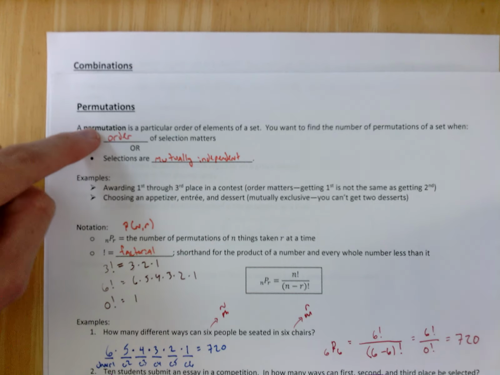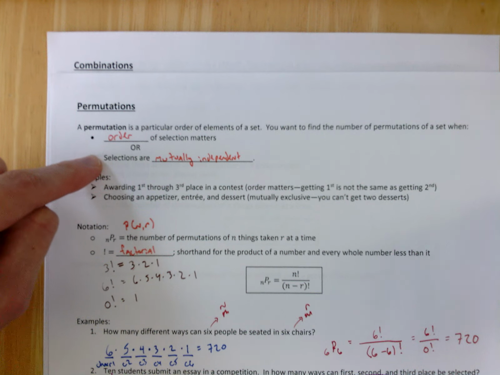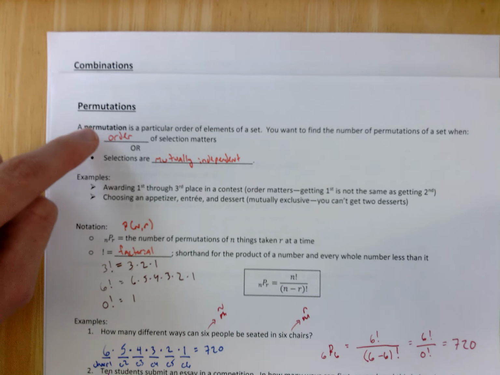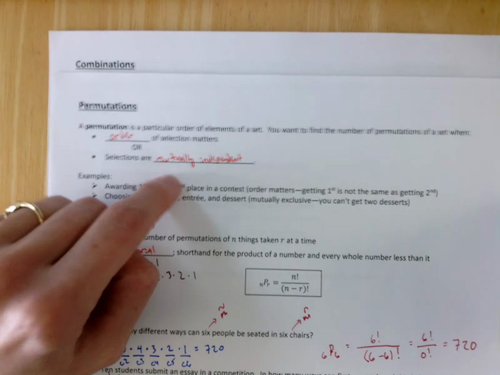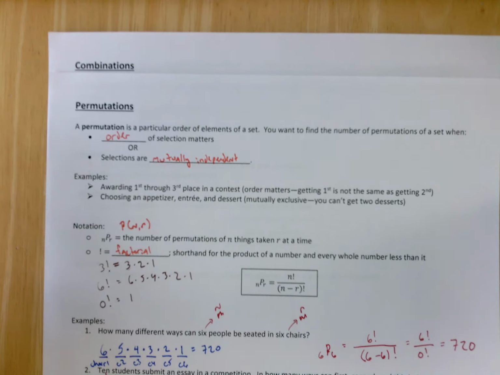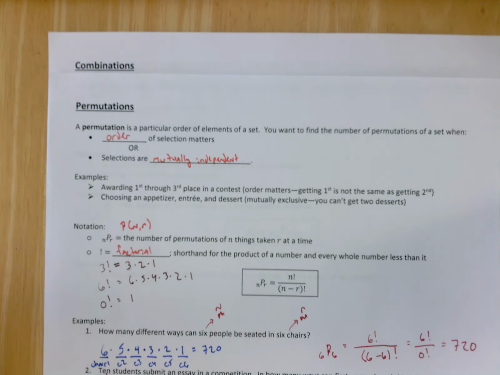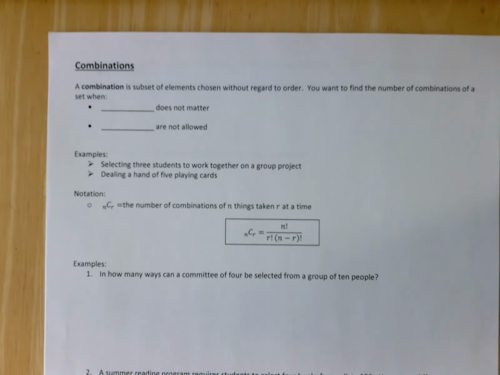Permutations, we said the order matters, or the selections are mutually independent. So either it matters what order you're choosing the different things in, or they have to be totally independent of each other. Like when you flip a coin, the next time you flip a coin, you still have the same options you did the first time because they don't impact each other. Okay, so that's what a permutation is.